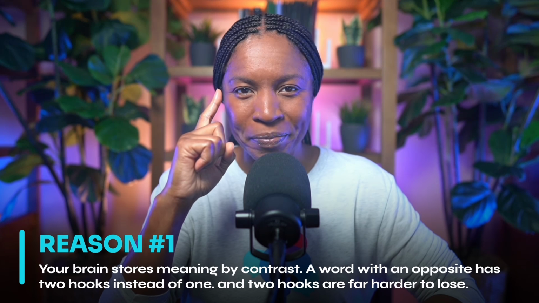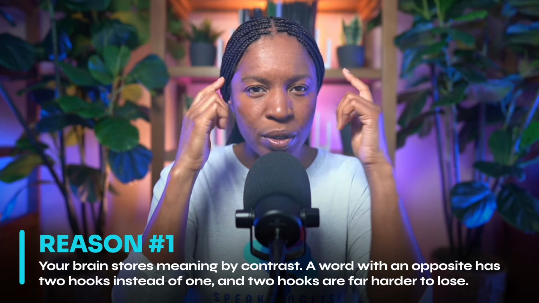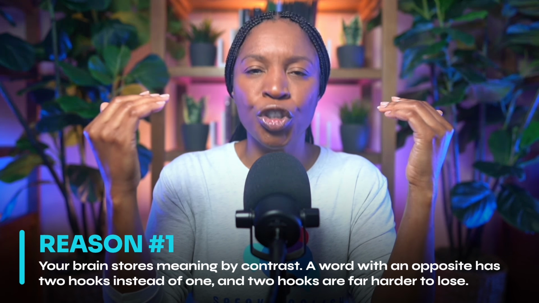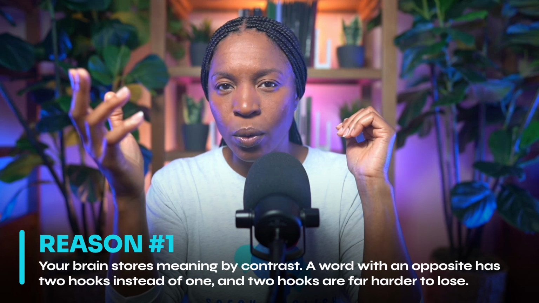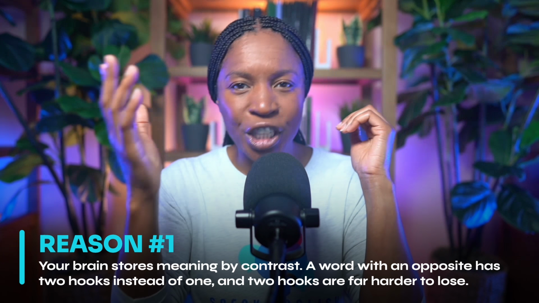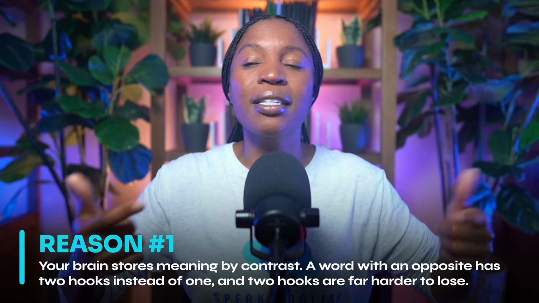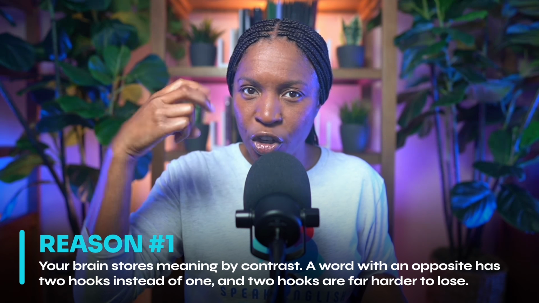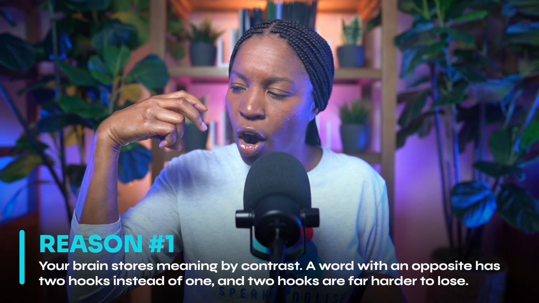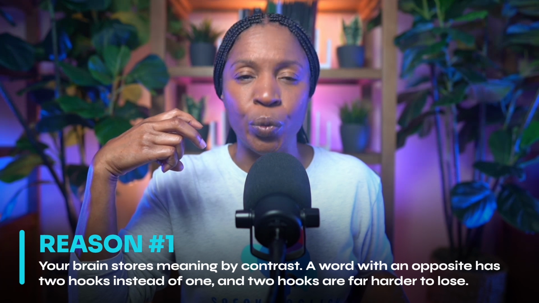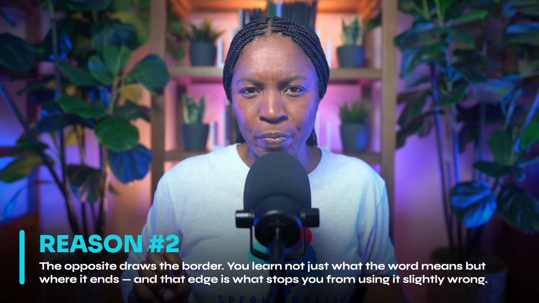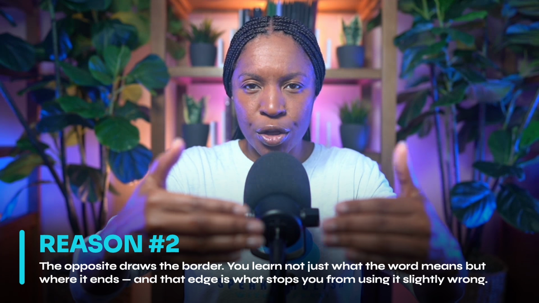Reason number 1, your brain stores meaning by contrast. Hot, cold, tired, energetic. You see, a word with an opposite has 2 hooks instead of 1. 2 hooks in your brain. And 2 hooks are far harder to lose. Reason number 2, the opposite draws the border.